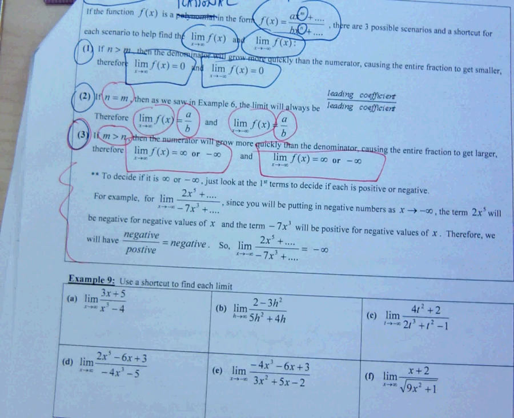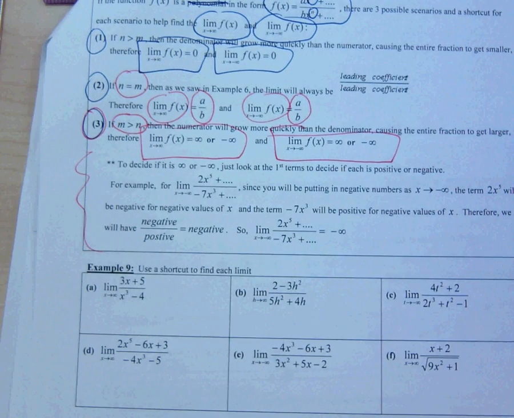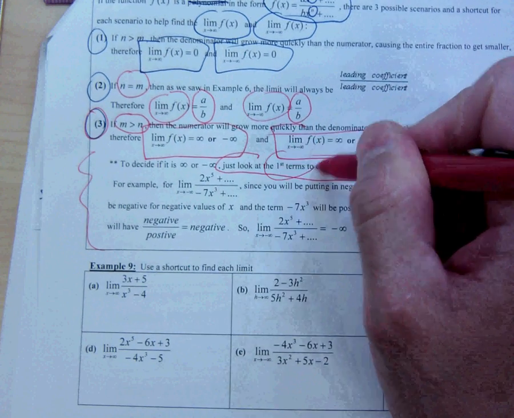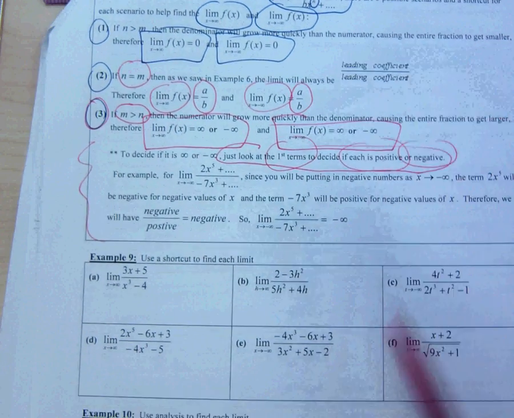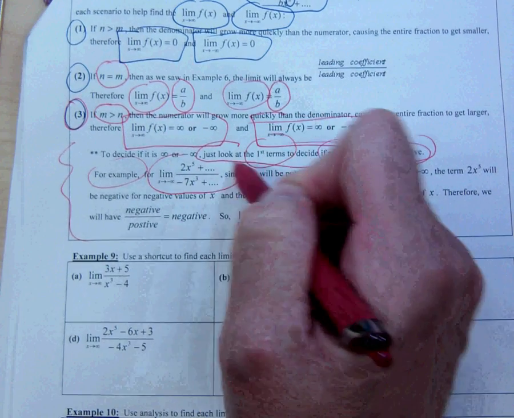Okay, so how do I decide then if it's infinity or negative infinity in this 3rd scenario? Well, I'll explain it. Ready? All you got to do is look at the first terms to decide if each is positive or negative. So let me explain with an example. So for example, suppose I'm trying to find the limit of this as x goes to negative infinity.